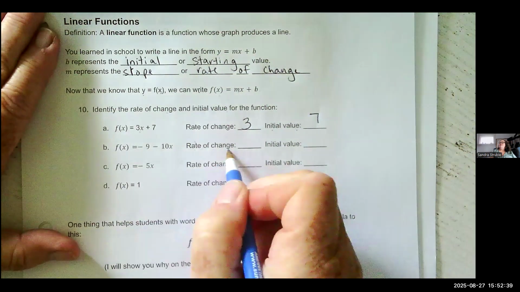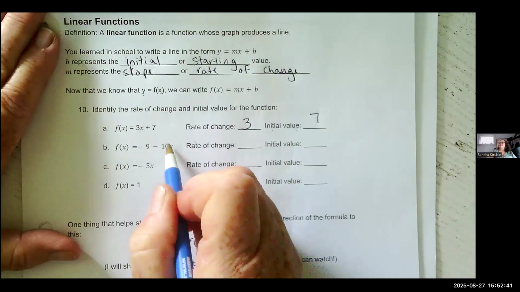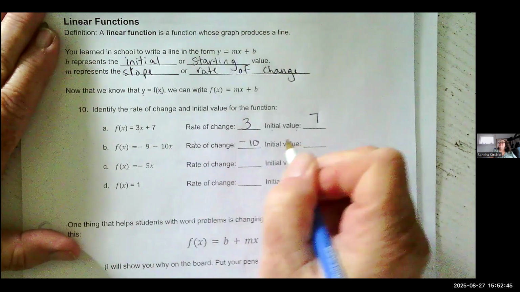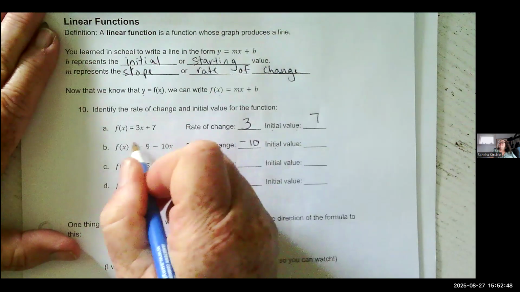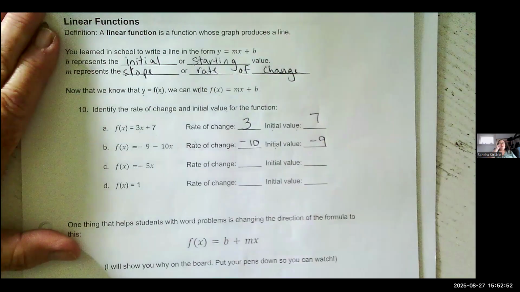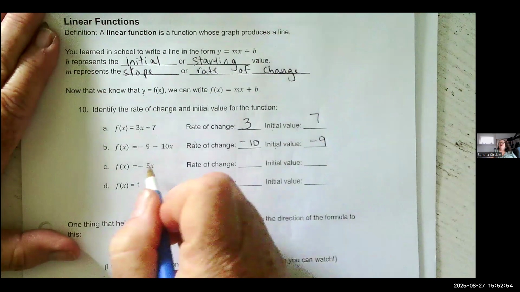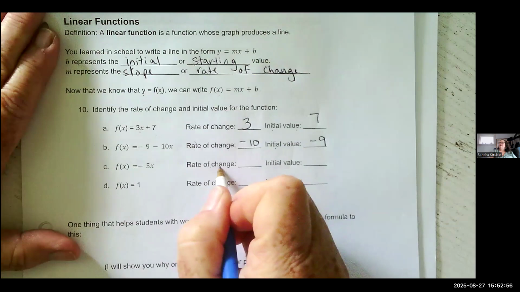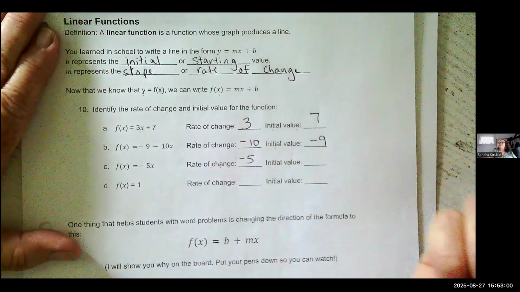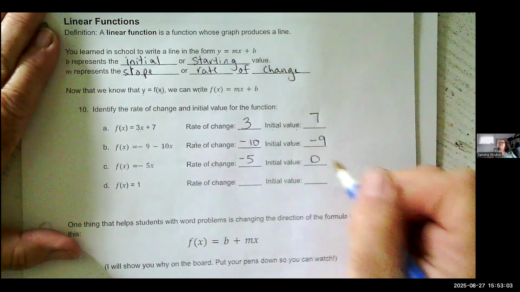Rate of change for this one is the number in front of x, including the negative, so -10. The initial value is the one without the x, and that is -9. For C, f of x equals -5x. The rate of change is, again, the coefficient or the number in front of x, -5, and we don't have an initial value, so 0.